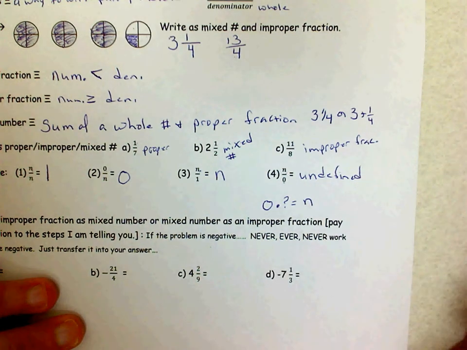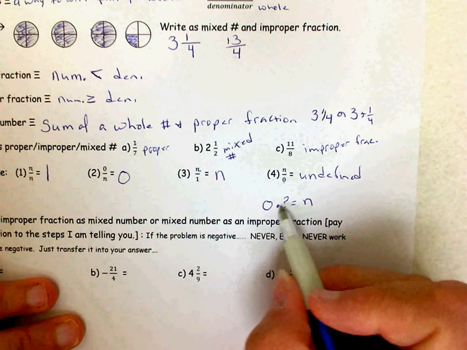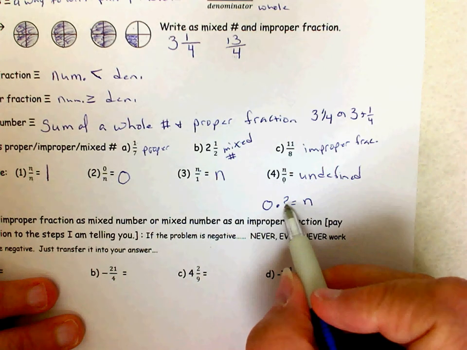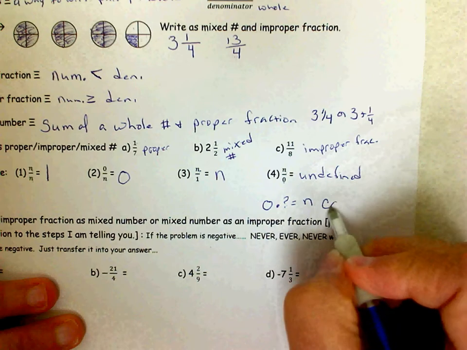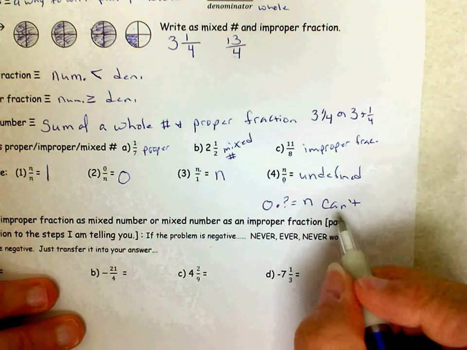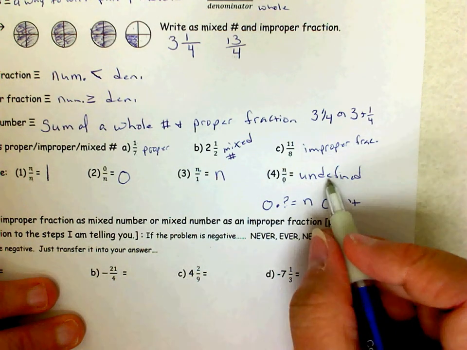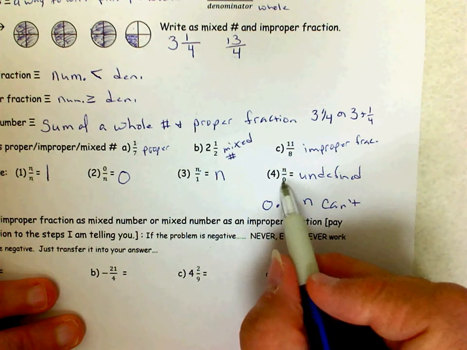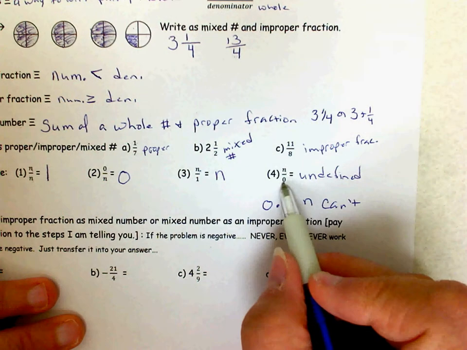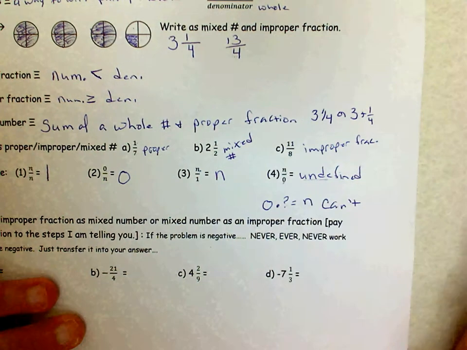Ouch. 0 times anything is 0. How can I get a number? This can't happen. If it can't happen, it's undefined. And another way of looking at this is if 0 is under, it's undefined.